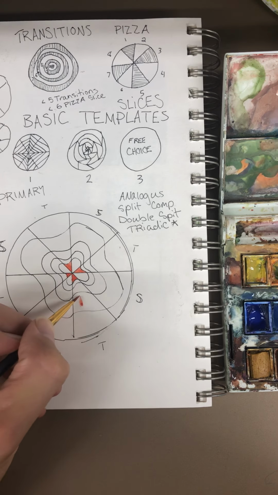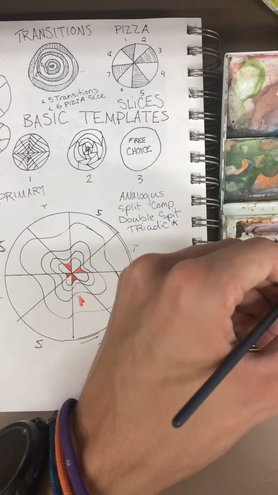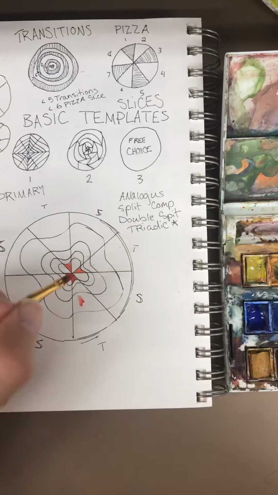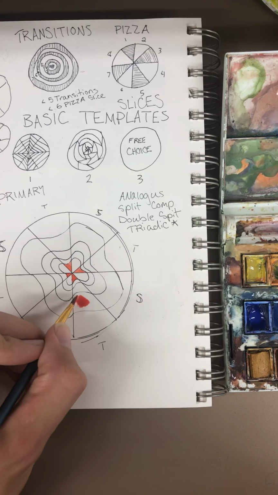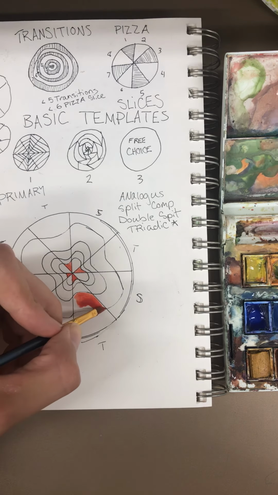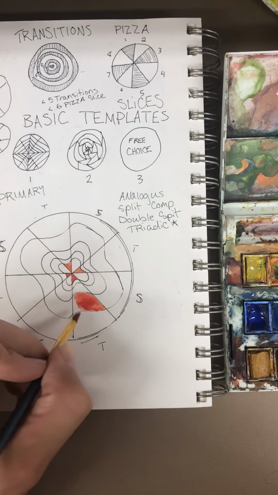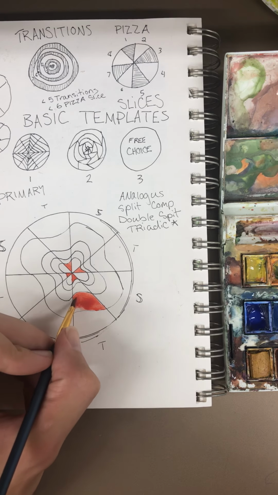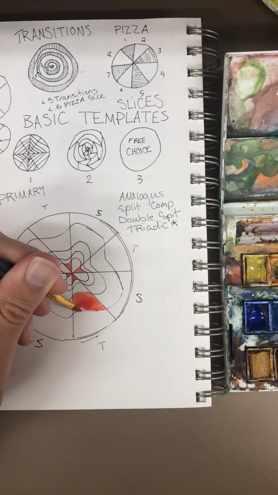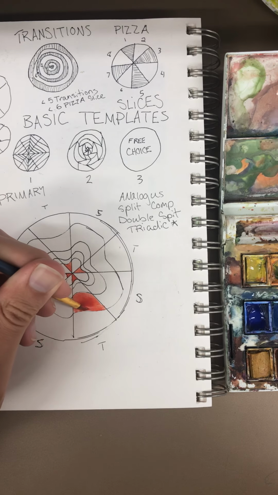This one's going to be red again. I'm still staying within my tints. I'm going to try and keep this red color consistent, or as consistent as possible. It doesn't matter too much if you go outside of the lines because this is your practice. But it is good practice with watercolor because we haven't been using it.